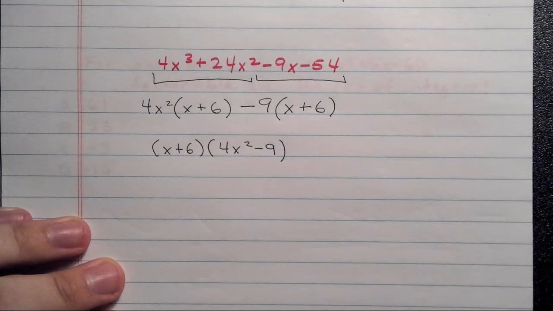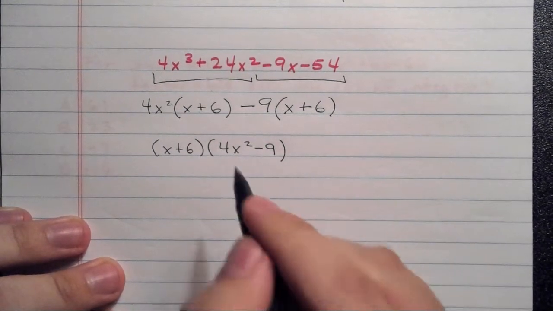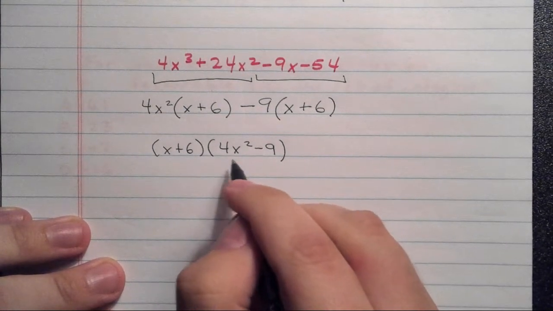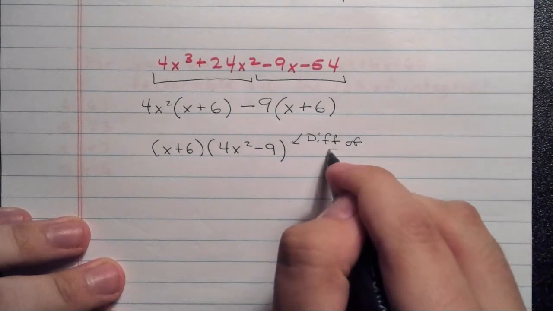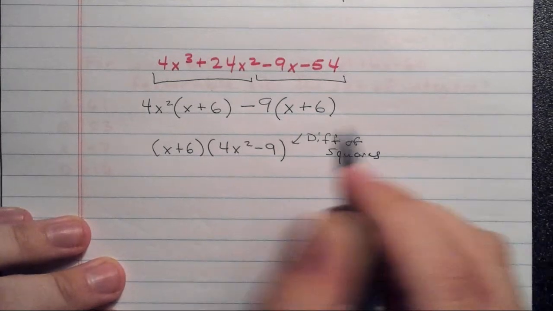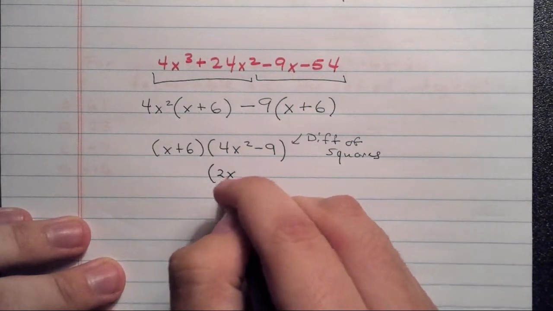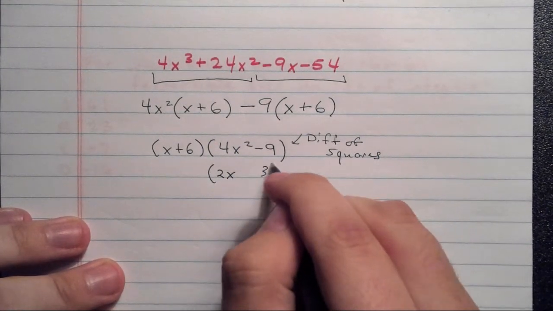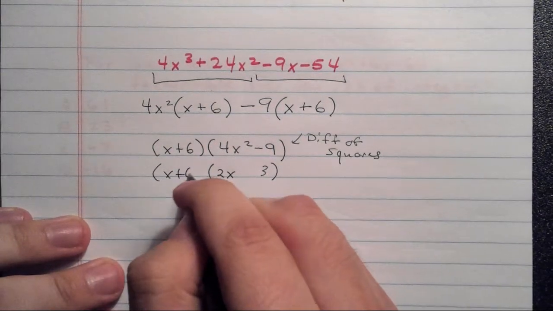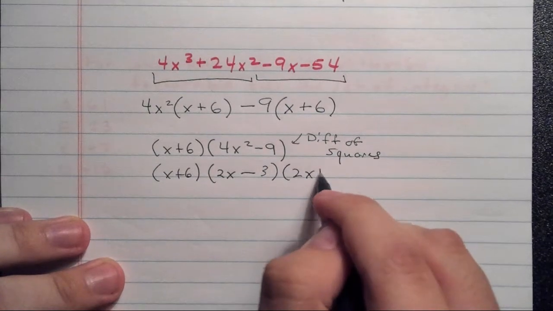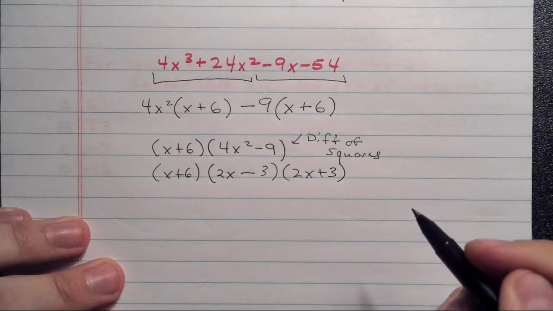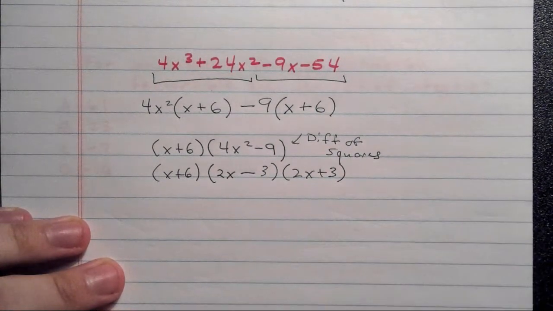Okay. Am I done, though? Again, always check and make sure that you are actually done. Since this is 4x squared minus 9, that means that, again, this is a difference of squares. 4x squared is 2x squared, and 9 is 3 squared. So I can go ahead and factor this more and get 2x minus 3, 2x plus 3. Then, and only then, am I done.